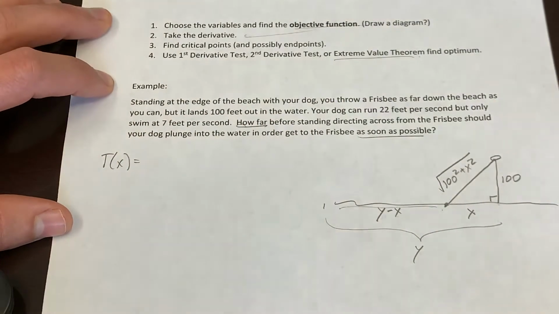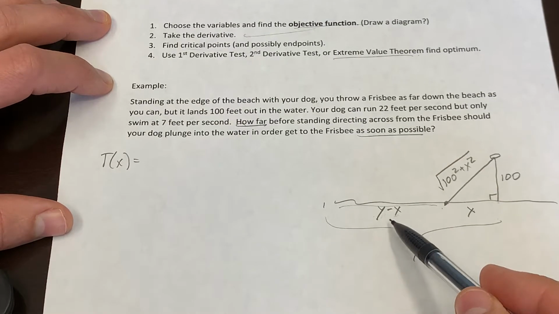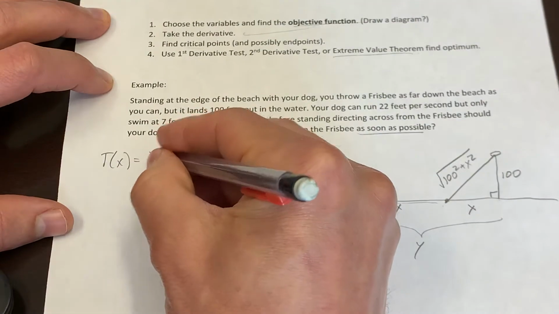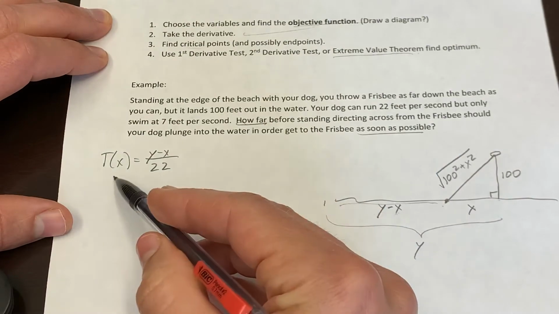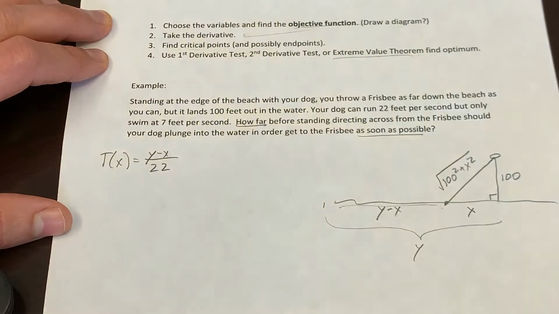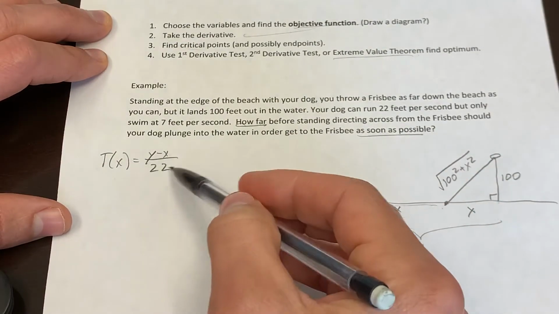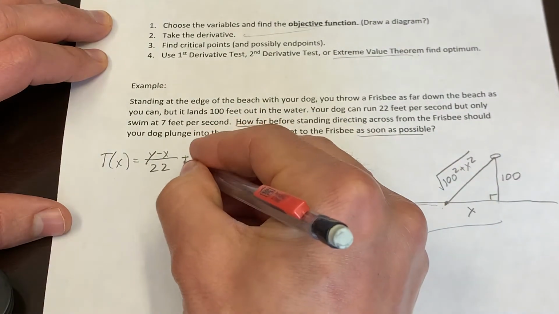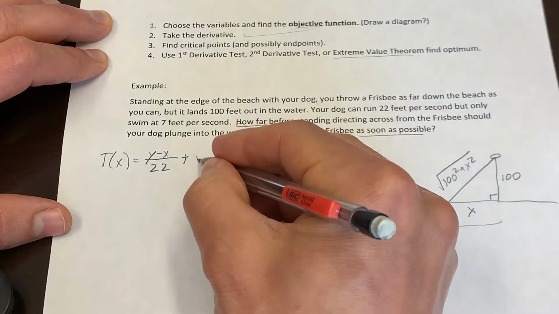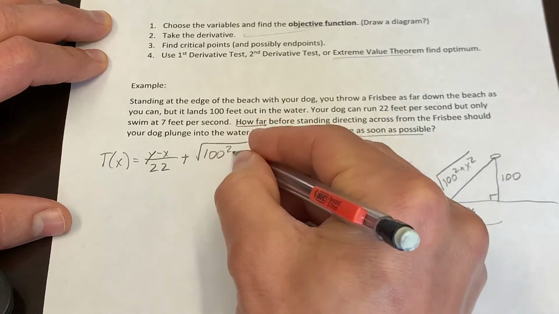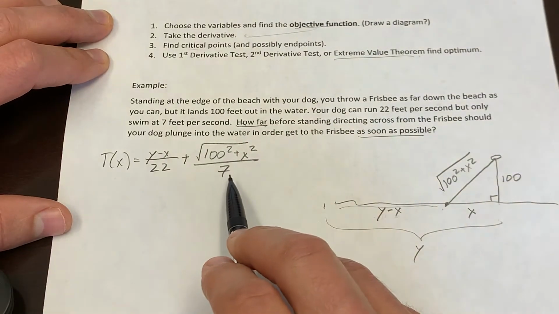How much time? Well, let's imagine this is a certain number of feet and I can run it at 22 feet per second. So I'm going to take that number of feet and divide by 22 feet per second. That tells me how many seconds, right? So just practically, your objective function is going to calculate how much of what you care about is happening. That's how many seconds the dog spends on the beach. And this is how many feet the dog has to swim. Better the dog than me. And it can swim at 5 feet per second.